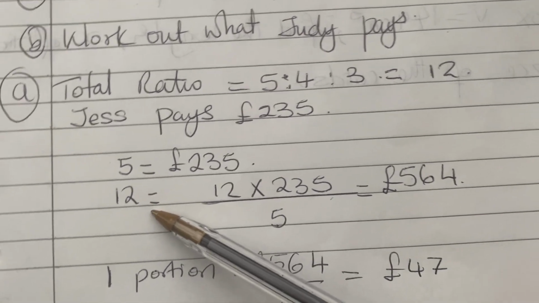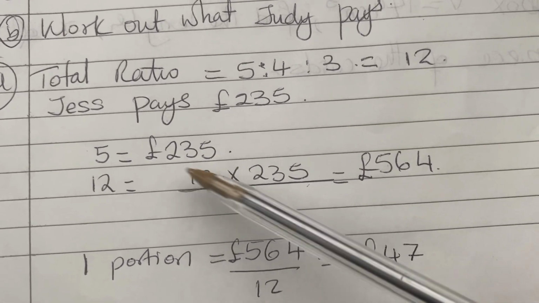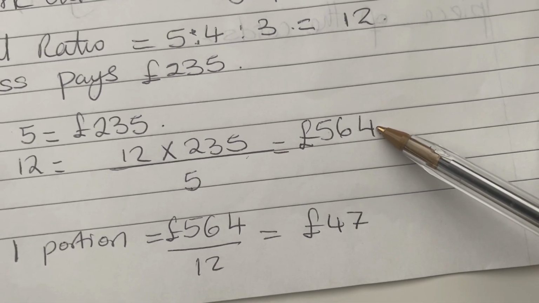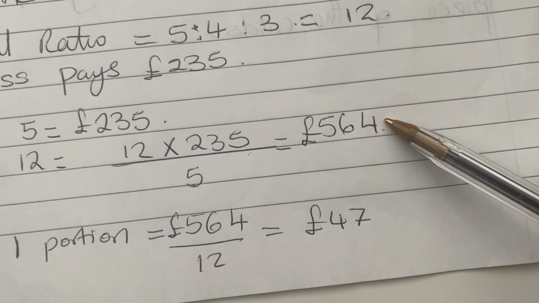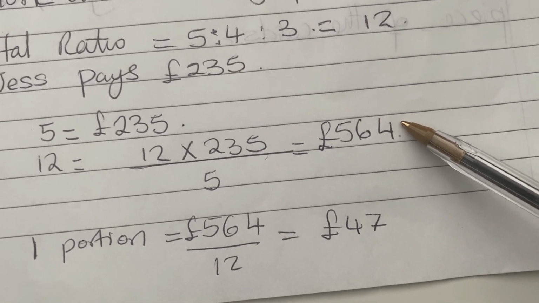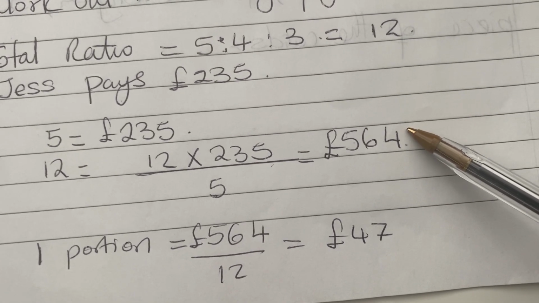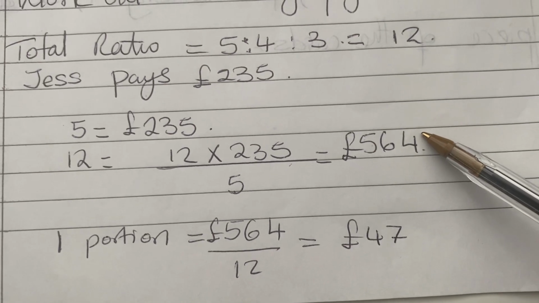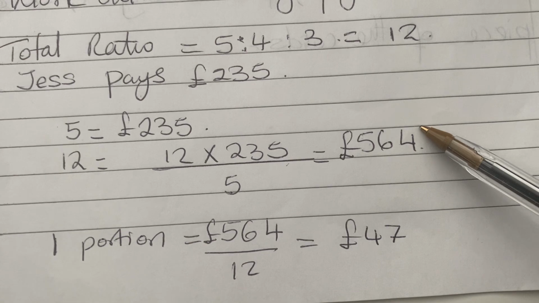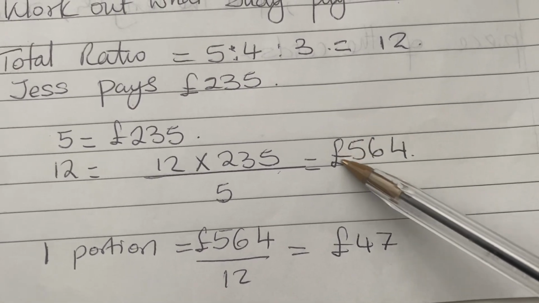So it will be 12 times 235 divided by 5. Here again, I use the calculator. Don't be using your phone calculator. We said a lot of that. Use the approved calculator so that by the time you get to the exam, you'll know how to use the functions.